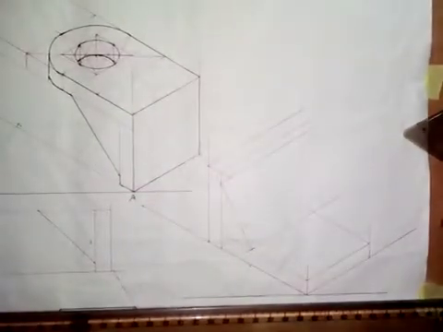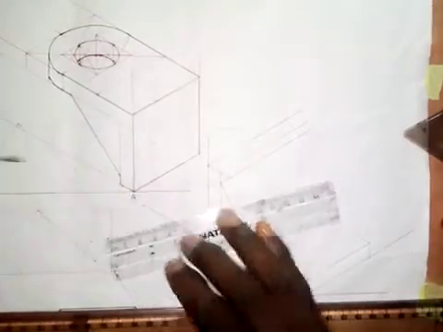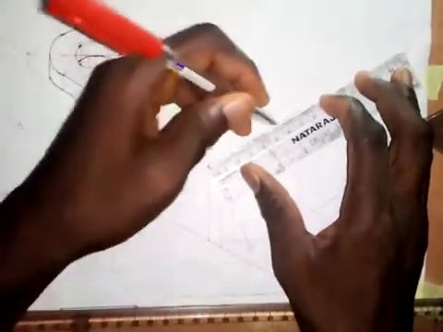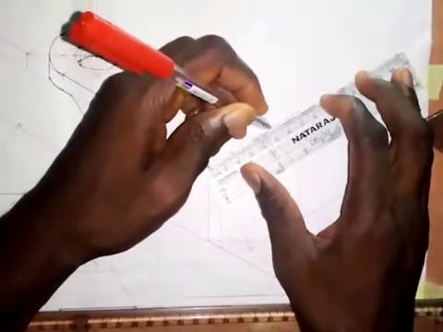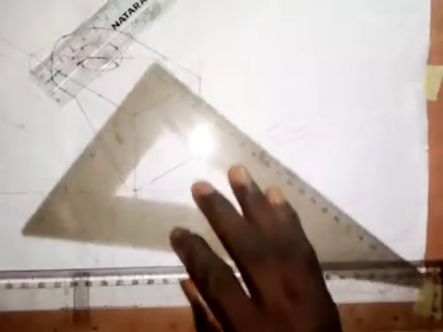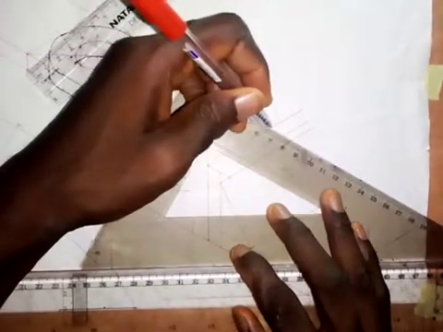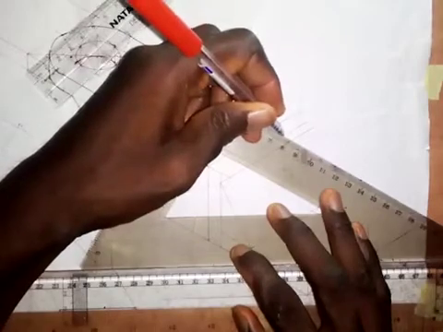Let me take it with my ruler. So I'll take a measurement of 50 millimeters from here to here. So this is 50 millimeters, and I'm going to draw a line from here to here.